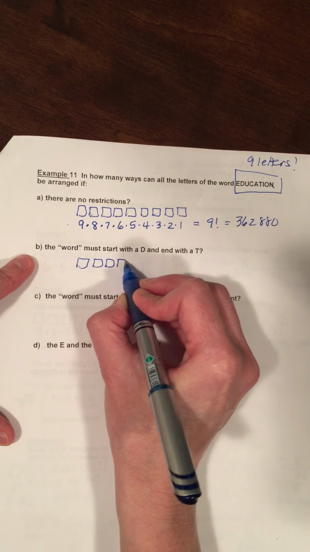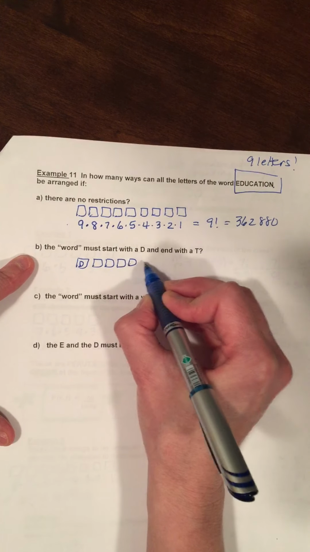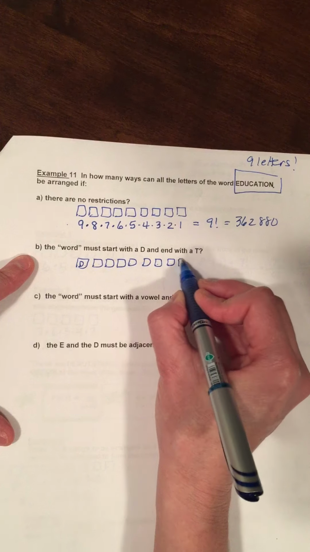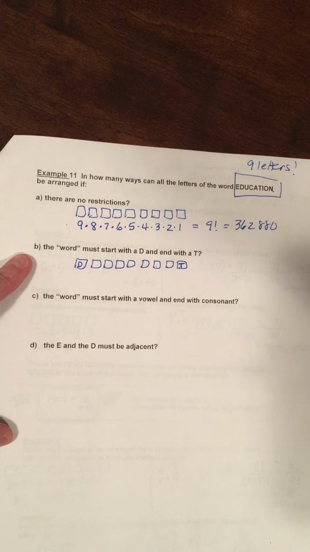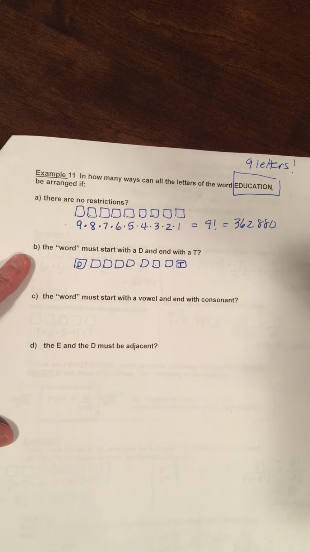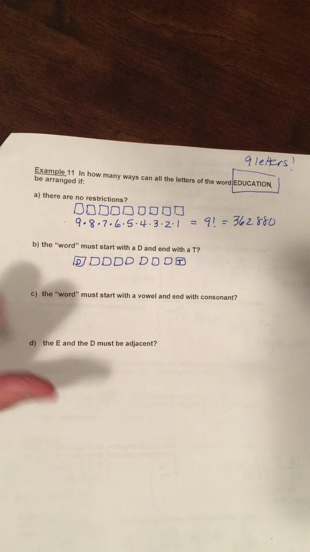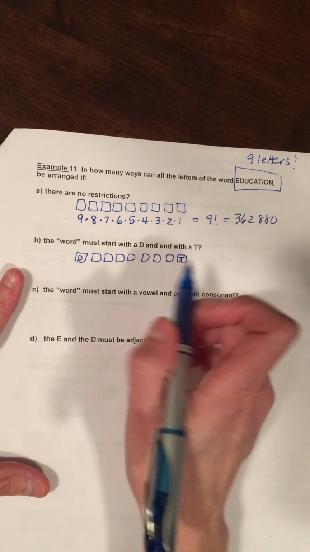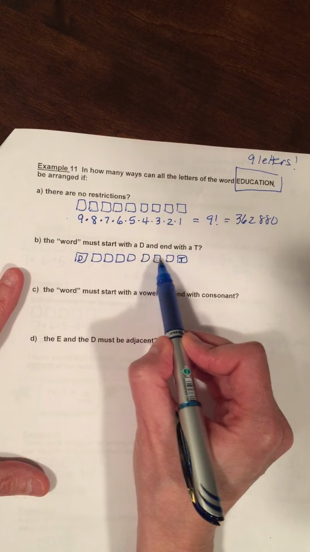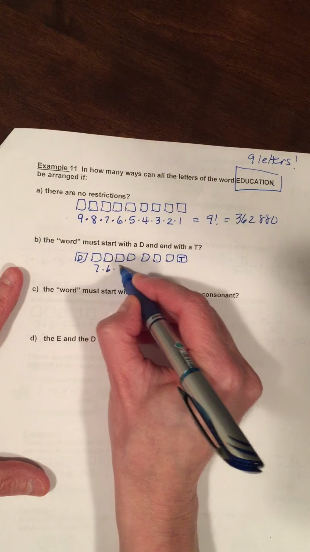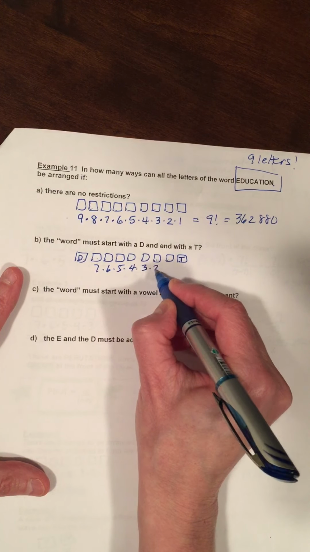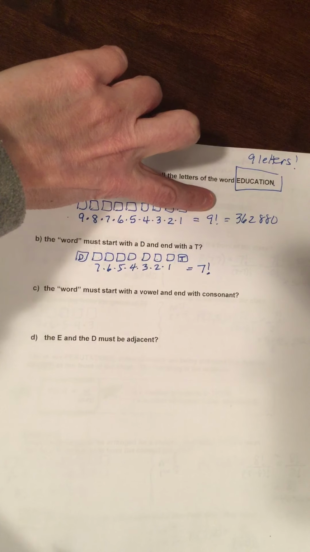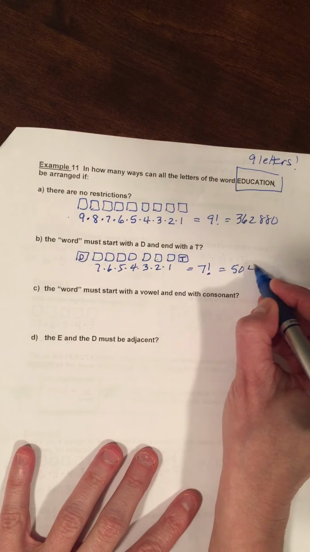How many ways can all of the letters in the word education be arranged if the word must start with a D and it must end with a T? So this is very much annoying child. D is being told where to sit. T is being told where to sit. So they can't move. That means that I have 1, 2, 3, 4, 5, 6, 7 movable objects. So if I've got 7 movable objects, it's changed from a 9 factorial question to a 7 factorial question.